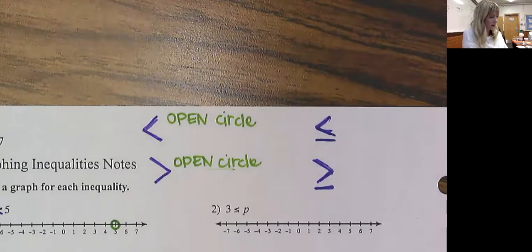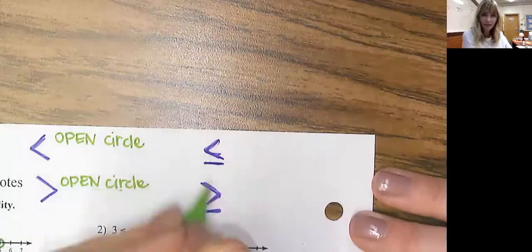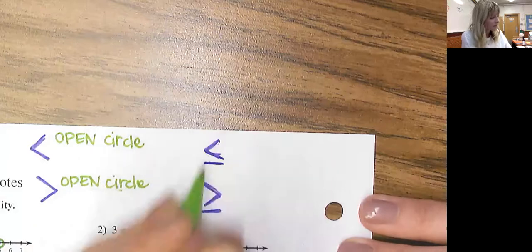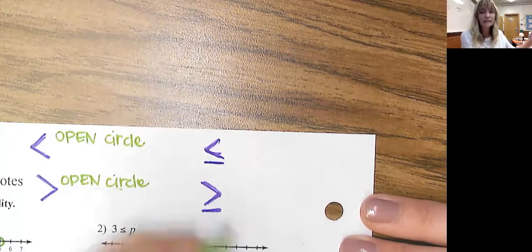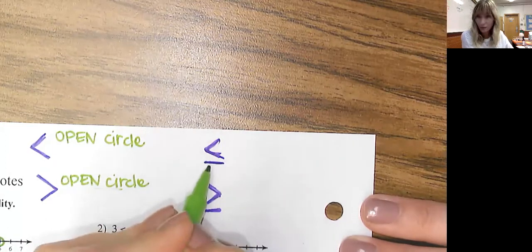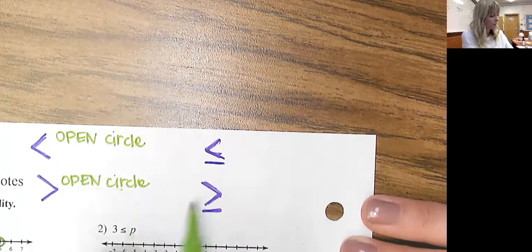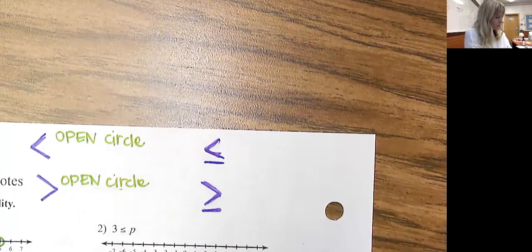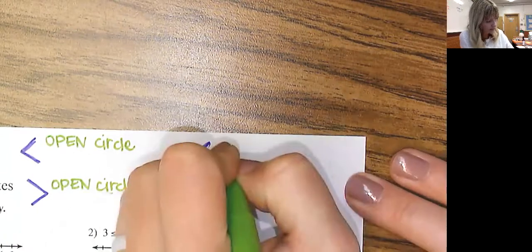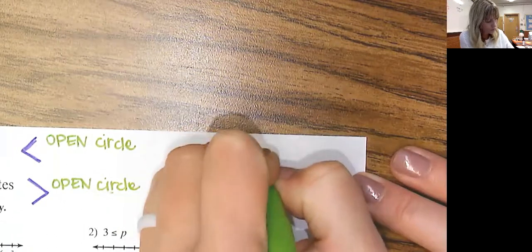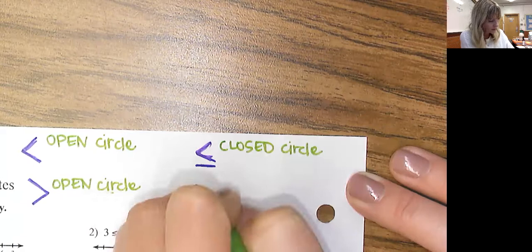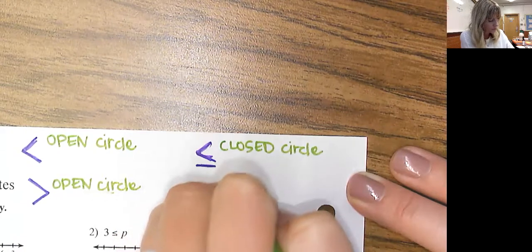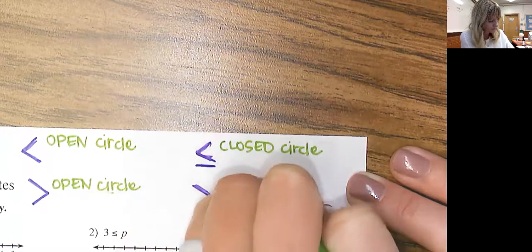And we're not done with that graph, but let me tell you how we show it here. You may have guessed that if you have the equal to part, that means you are including it. You're saying it's less than or equal to. Could be either one. Greater than or equal to. Could be either one. And the way that we show that visually is with a closed circle. This one also gets a closed circle.